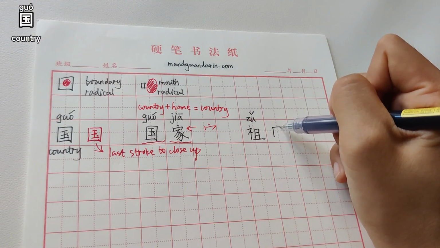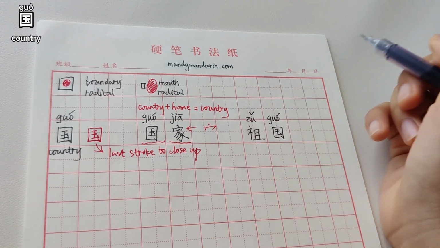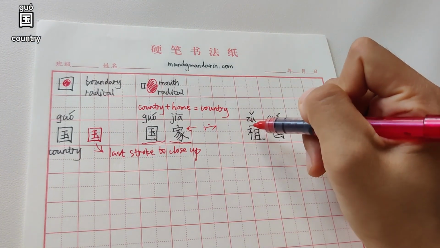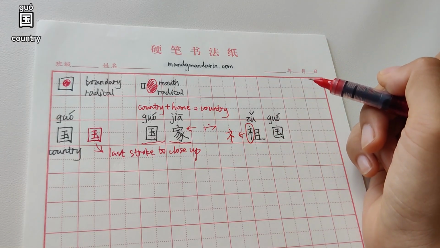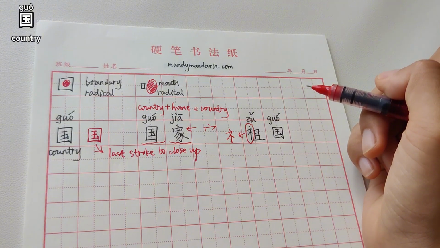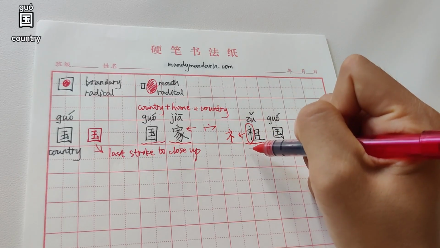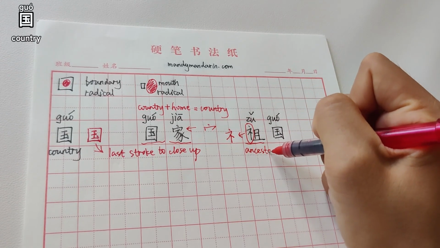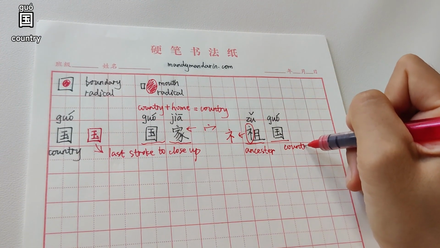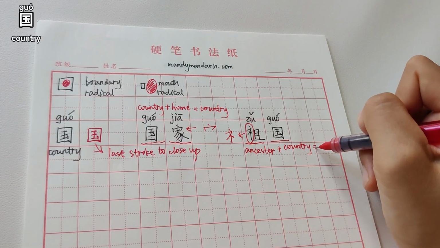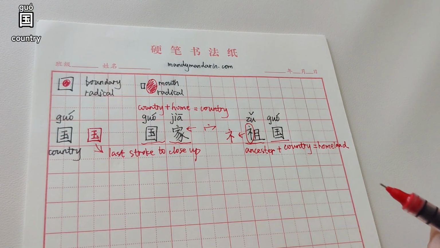祖国. As you can see on the left side of it, this is the God-related radical, and it's related to mind or ancestor, right? So 祖, this character, means ancestor. And the 国 is country. So the ancestor country would be the homeland, home country. So 祖国, home country.